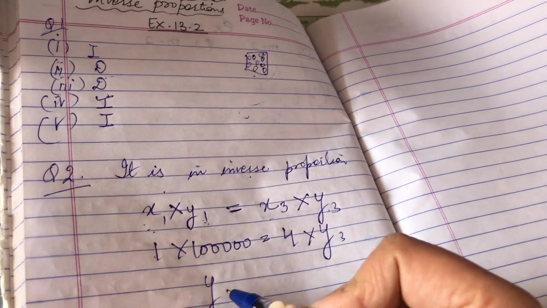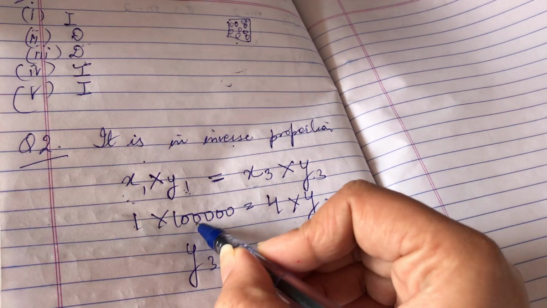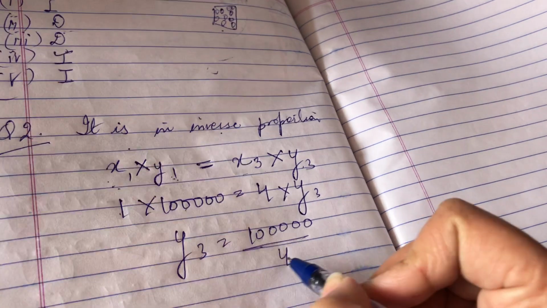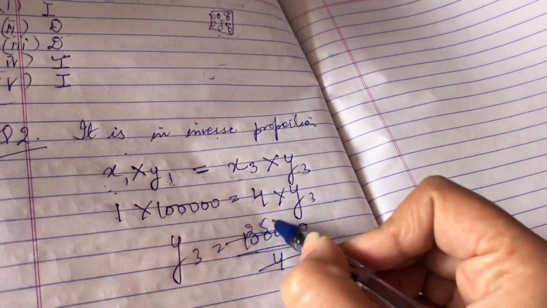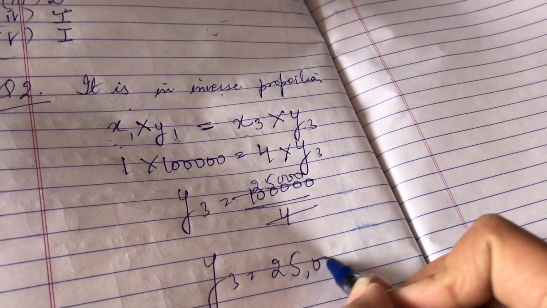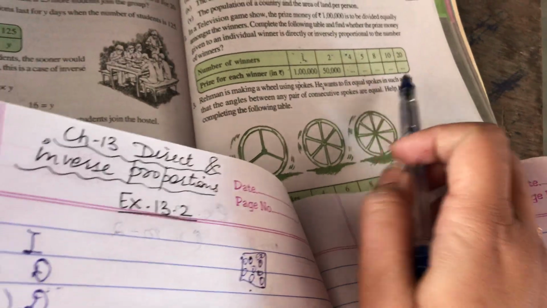Now let's find y3. y3 is equal to 1 lakh upon 4, which is 25,000. Now each one will get 25,000 rupees. Similarly, we will find for the other parts.